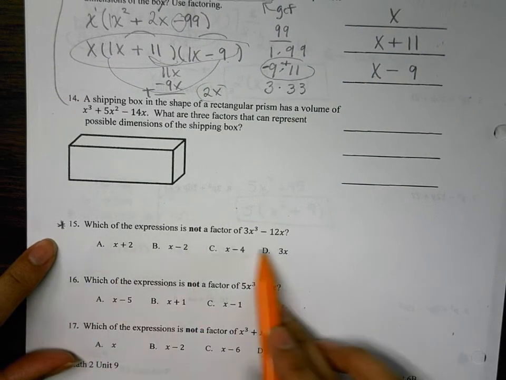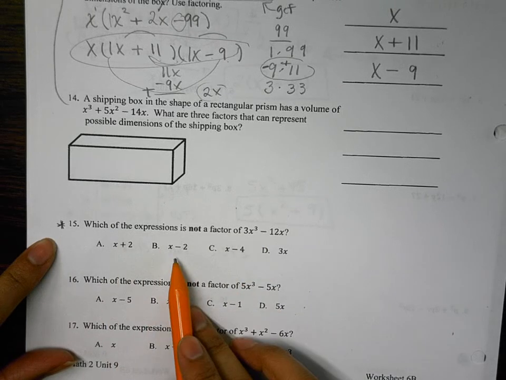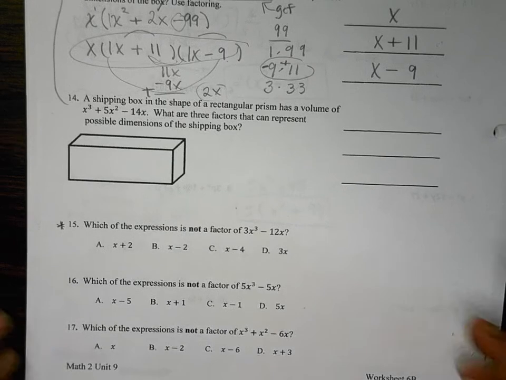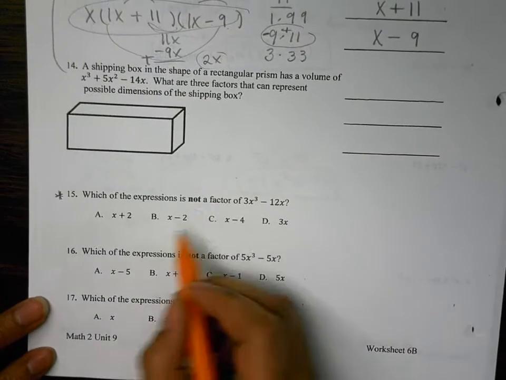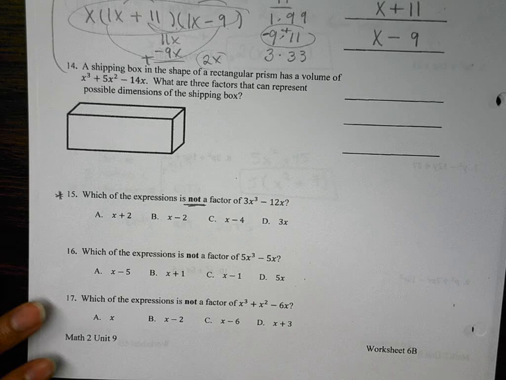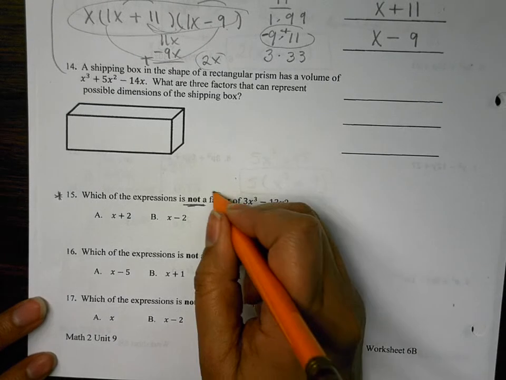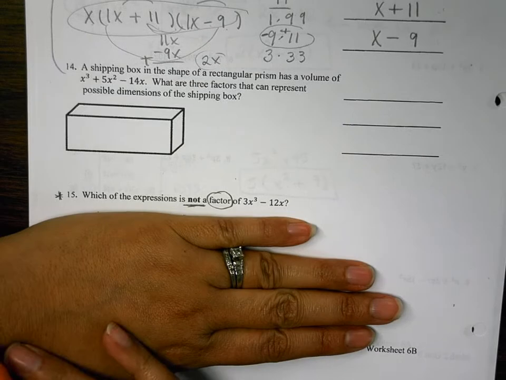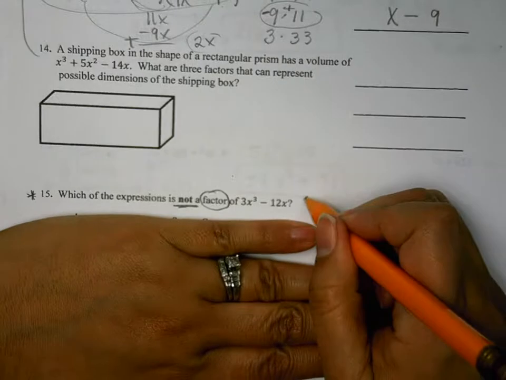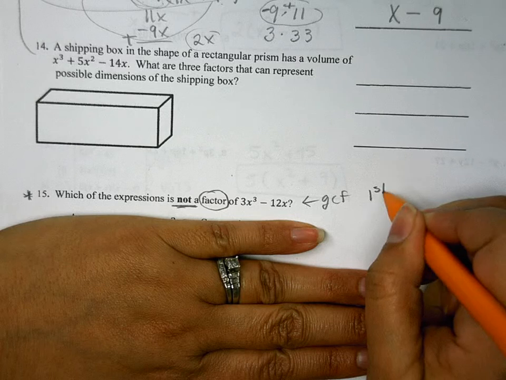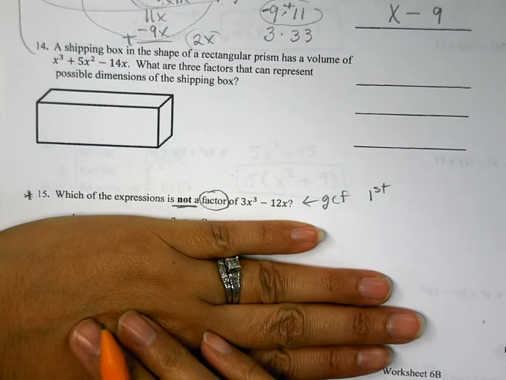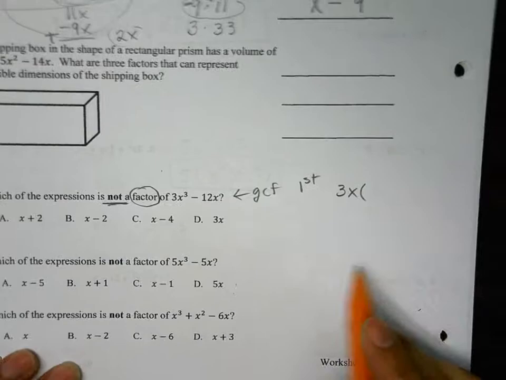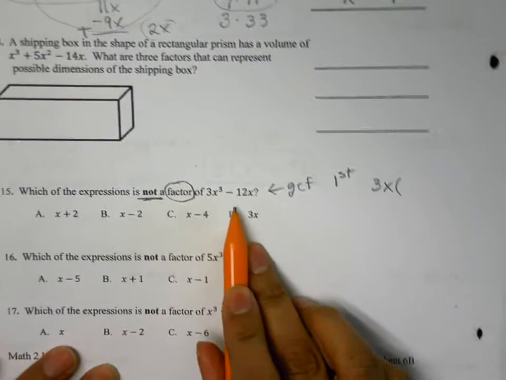This is on the test. It's probably the one the most missed on the test, because I feel like we've never really had enough practice with it, which is why we're doing it now. Which of the expressions is not a factor? Key word is we have to do what here? Factor. What do I do first? Greatest common factor. Is there a greatest common factor between 3x cubed and 12x? 3. Not just 3, but 3 what? 3x. Good job.